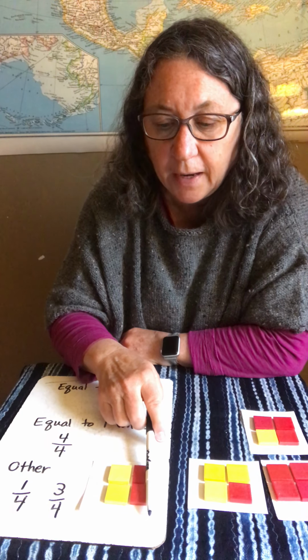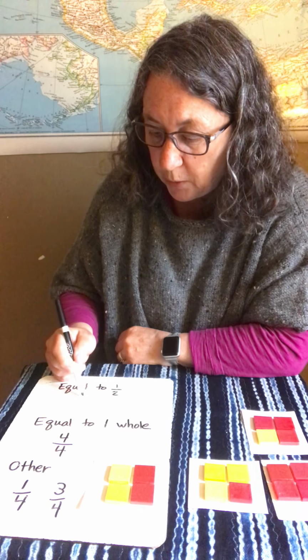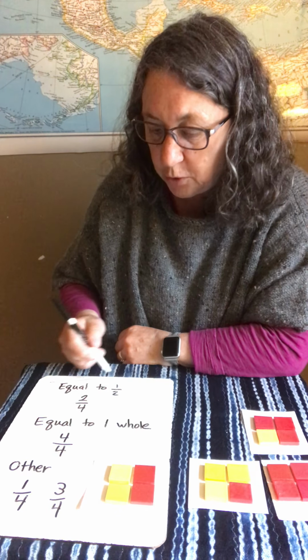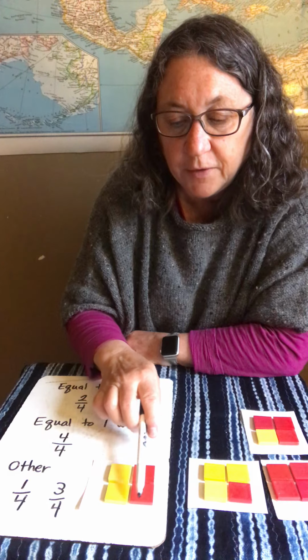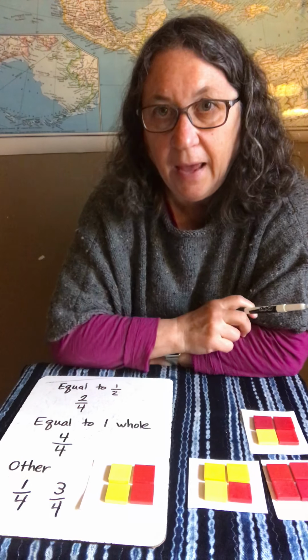Well, it looks like half of the tiles are red. So equal to 1/2. 2 out of 4 would be equal to 1/2, because even though there are 2 pieces out of 4, definitely half of the tiles are red. If you were to share this evenly with a friend, you would each get half. It would be a fair share.